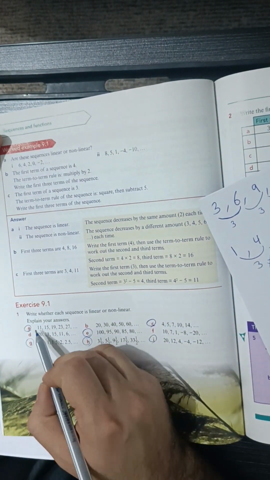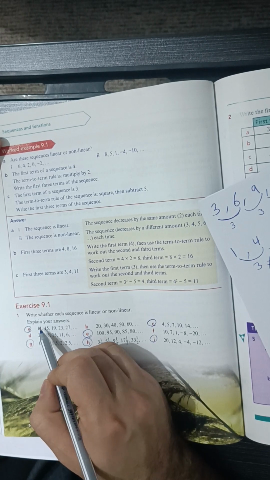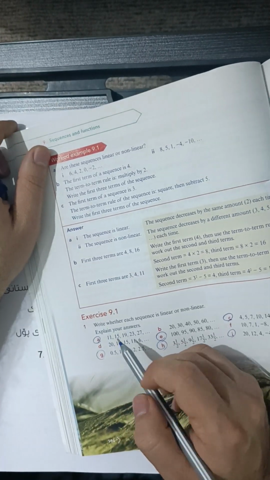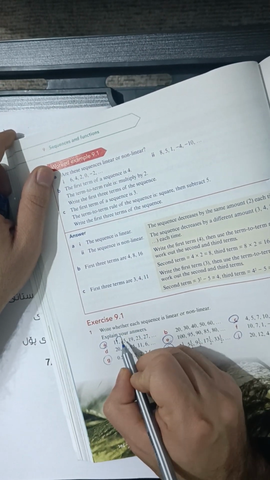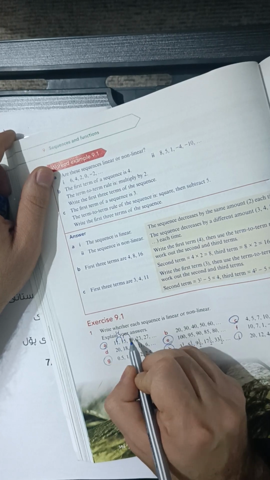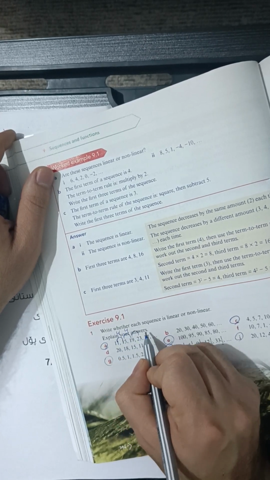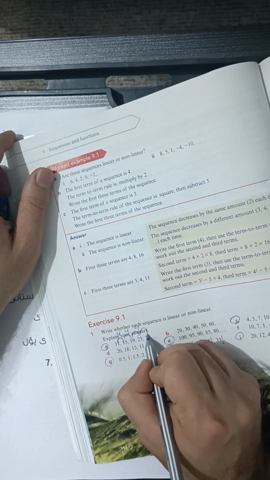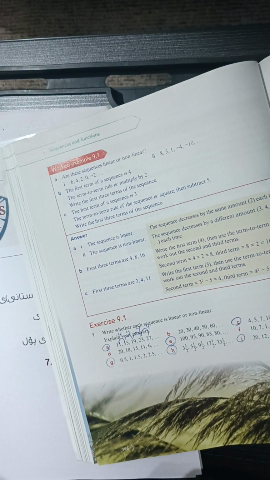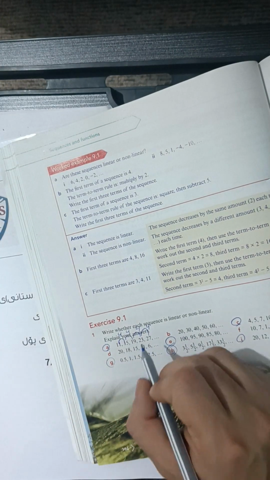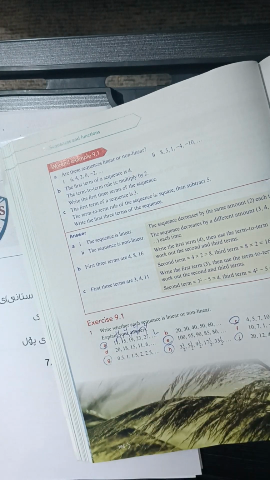So A: the difference between 11 and 15 is 4. Between 15 and 19, it is 4. Between 19 and 23, it is 4. It goes on with this difference between each two terms. That's why we call this one linear, so we can write L, which stands for linear.